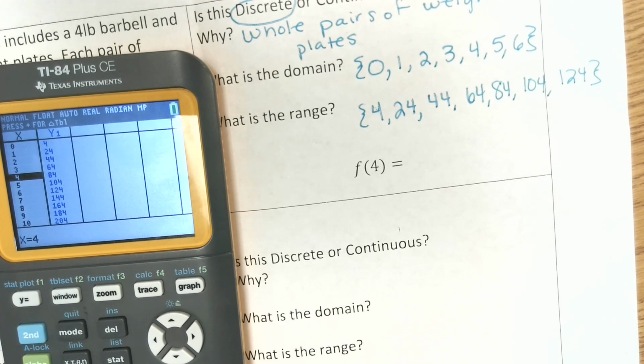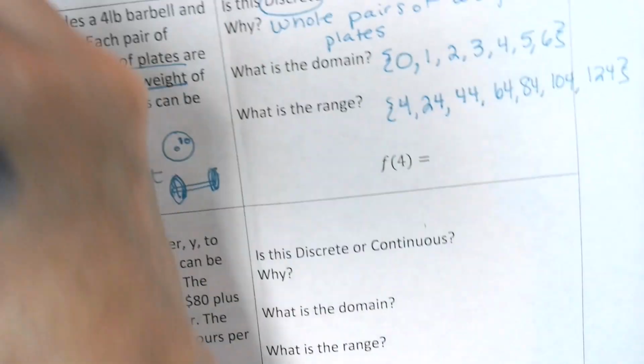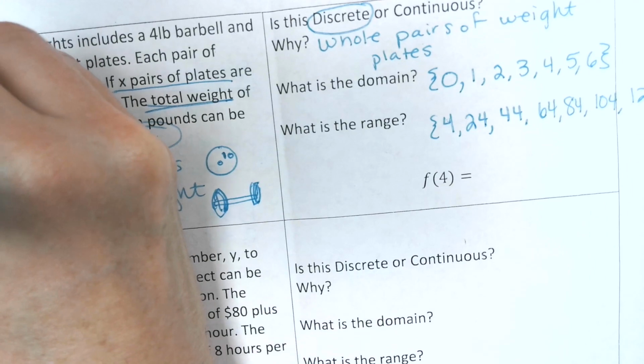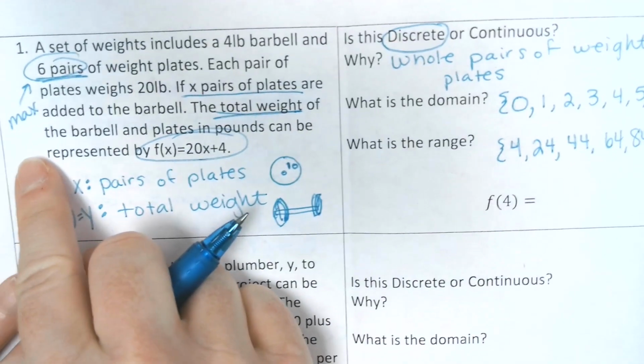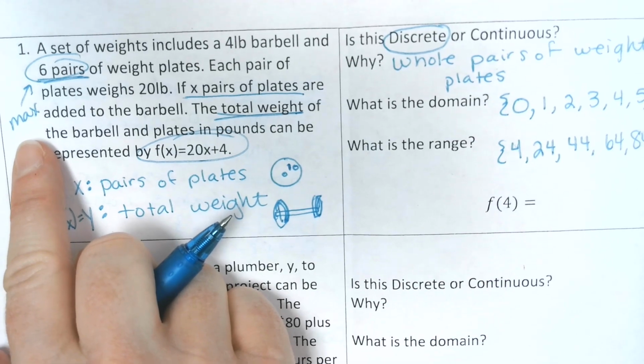And you can only go up to 6 because in the word problem it says a set of weights includes a 4-pound barbell and 6 pairs of weight plates. So you can only put a maximum amount of 6. This is your max. Our minimum would be 0 pairs. It'd be putting none of them on.